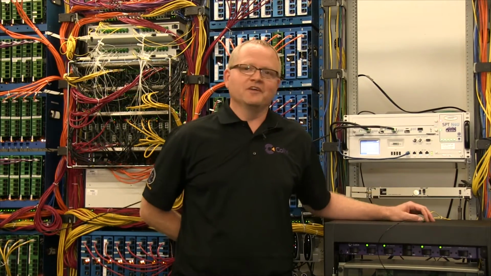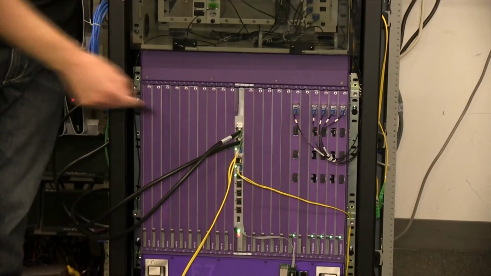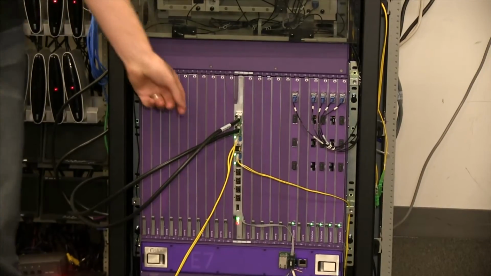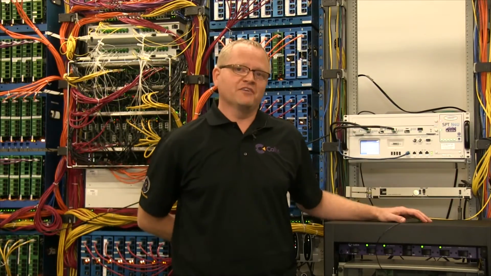My name is Chris Bernard. I'm an engineer working on our next generation PON system. What we're showing today is an E720 terabit platform with an SCP2 card, dual 40 gig uplinks to our Spirent Test Center for traffic generation.